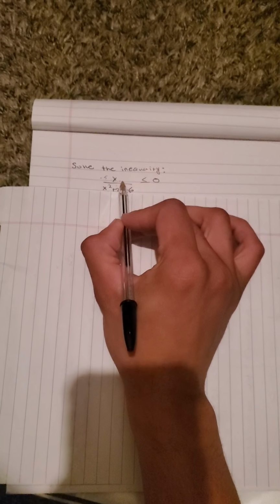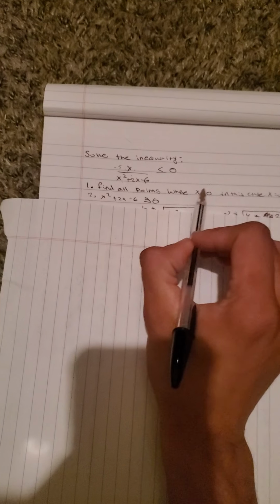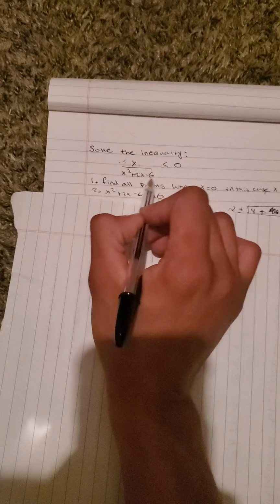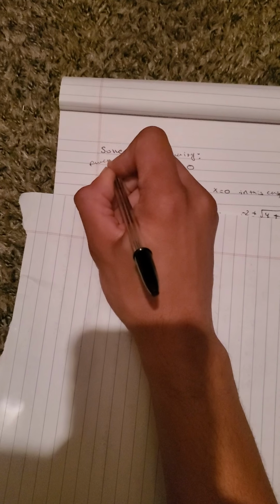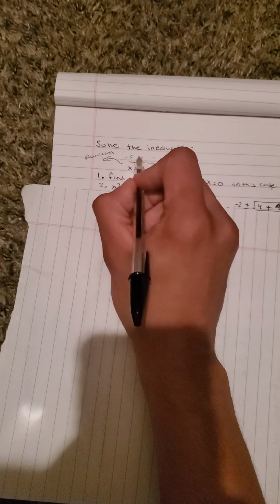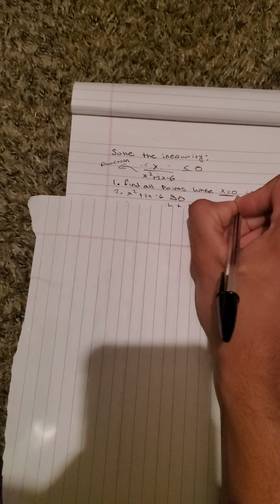Well, the first thing I do when I'm solving these types of problems is I find all the points where the function, this is considered a function, is equal to 0, which occurs in the numerator. And in this case, it's only at x is equal to 0. So remember this for later.